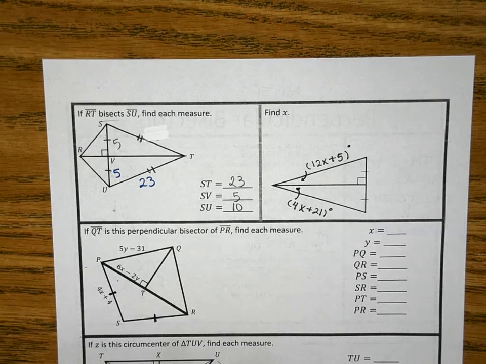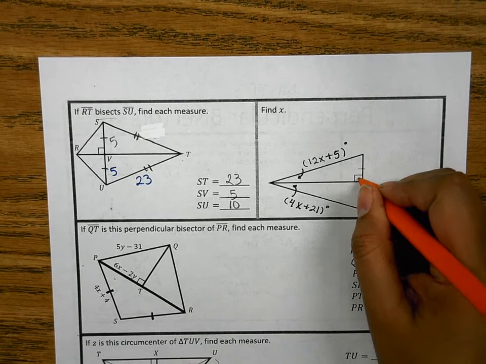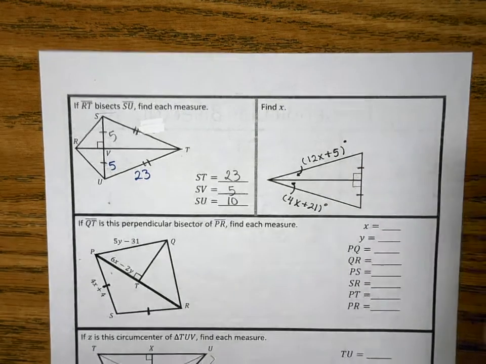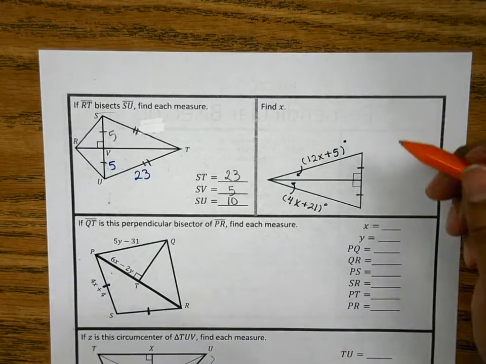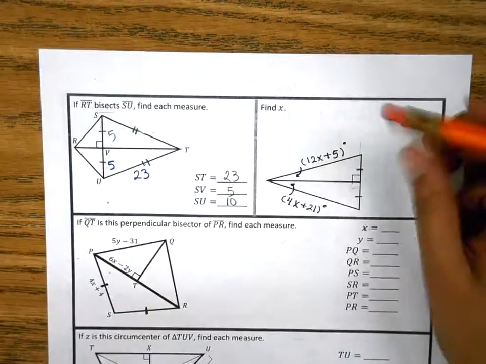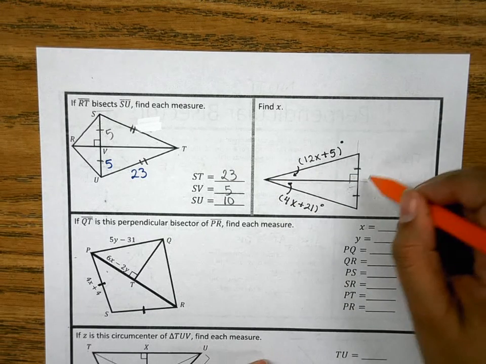Okay, next one. Find X. Now this is requiring us to use what we learned on the other side. First, let's take a look. There's two right triangles in here, and it's a perpendicular bisector. Do you see that? I'm going to erase that marking there.